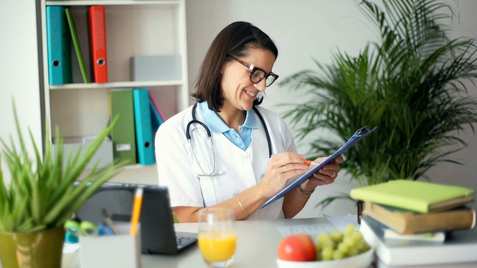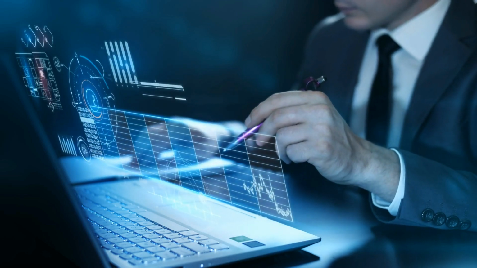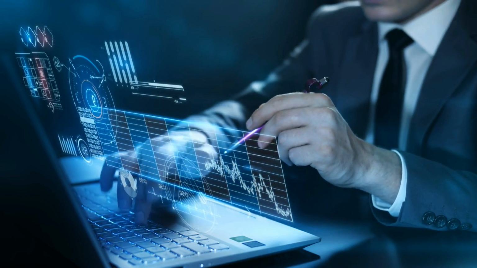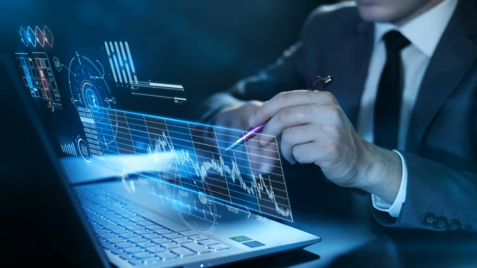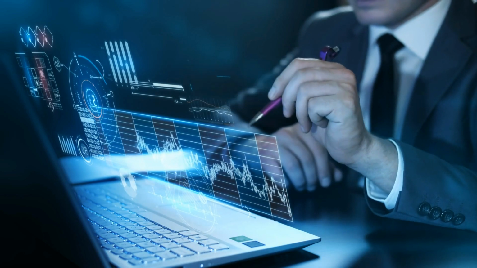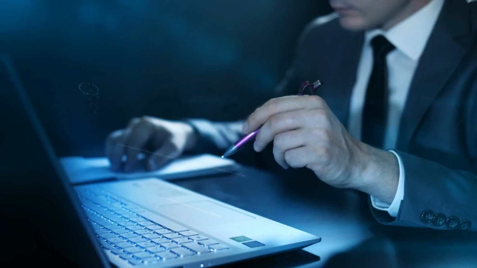Now, let's understand 3 ways how FHIR and AI together can revolutionize healthcare. Number 1 is enhanced data utilization, because AI can quickly process and analyze vast amounts of data. You can provide relevant information a provider needs to know at that moment to improve patient outcomes. FHIR standardizes data, making it easier for AI algorithms to work their magic.